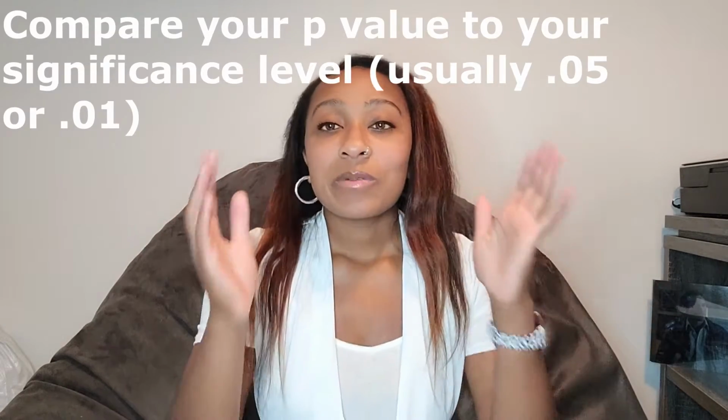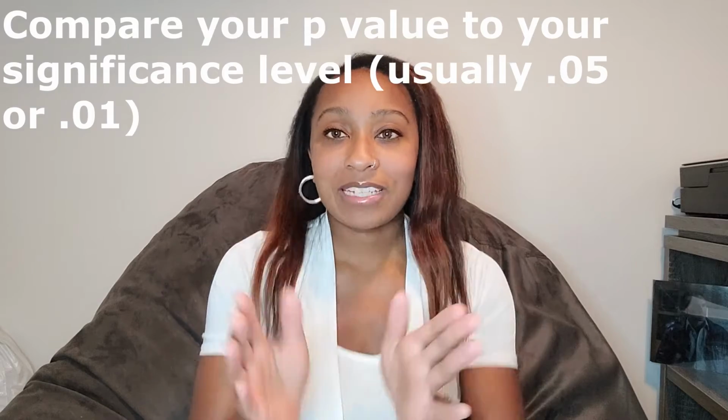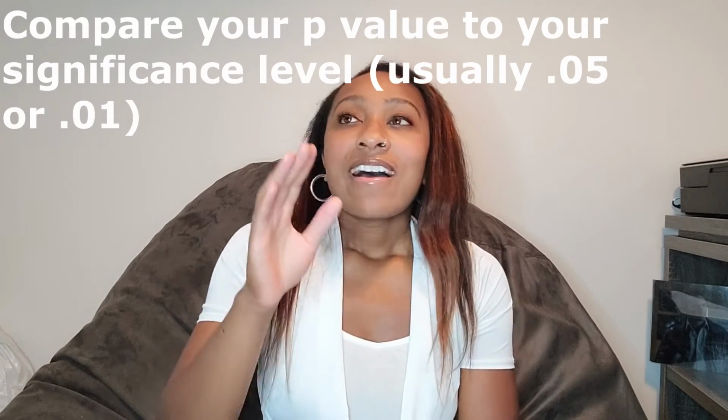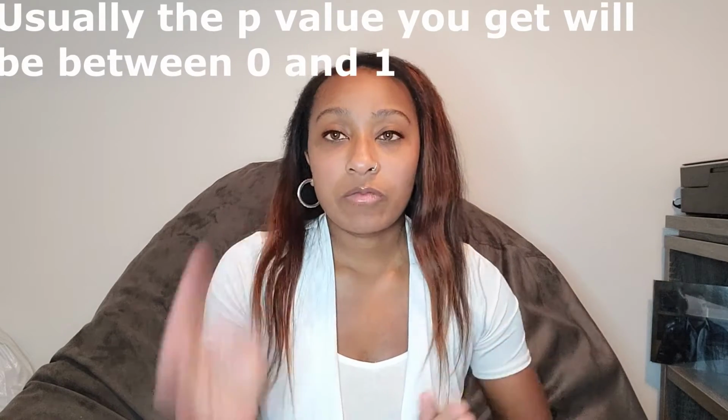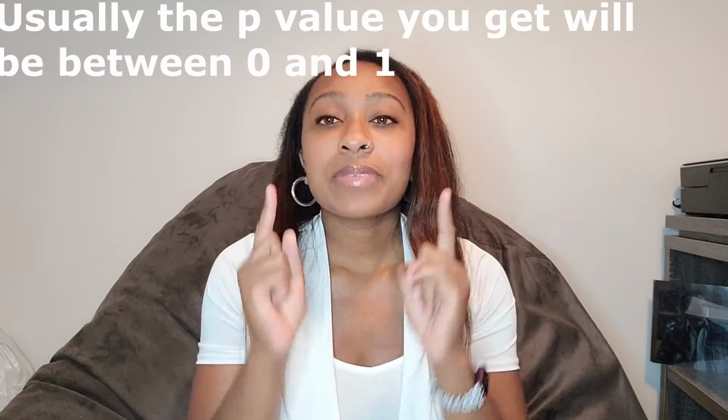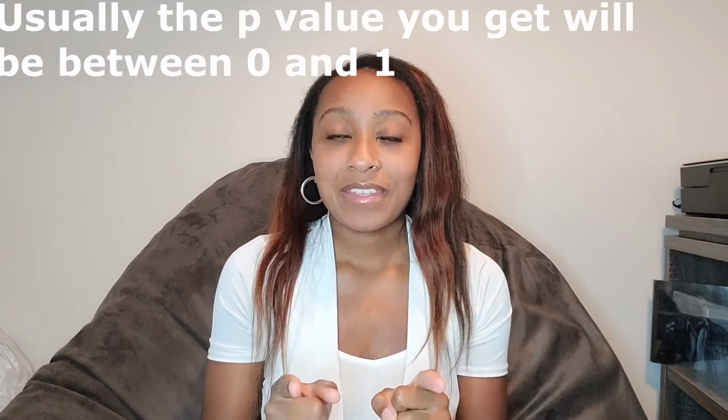There is a formula for that, and you will get your p-value depending on what you're doing. It usually ranges from 0 to 1. Whatever p-value you get, you compare it to your significance level.